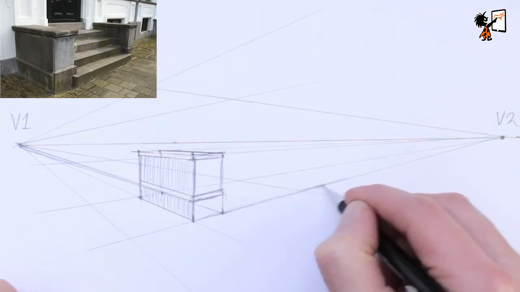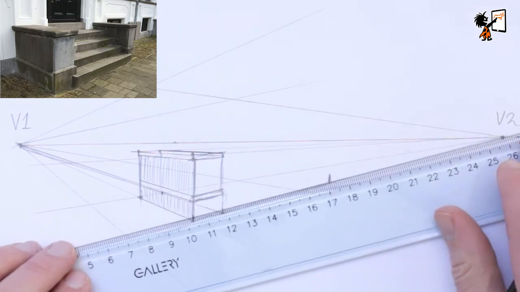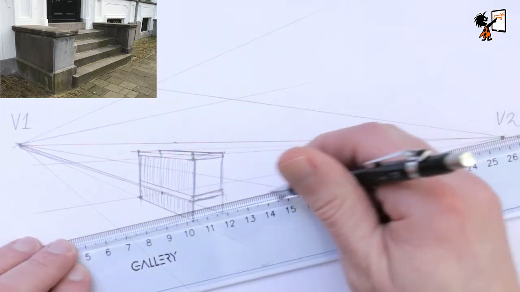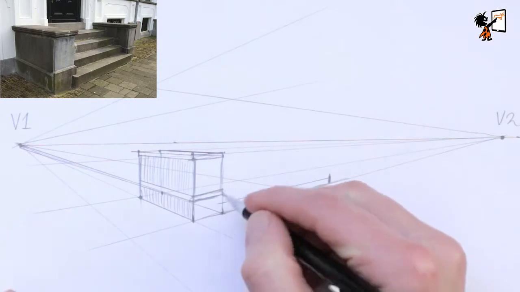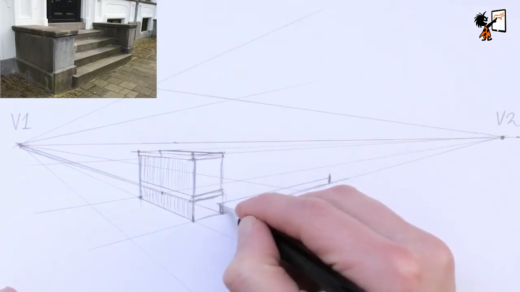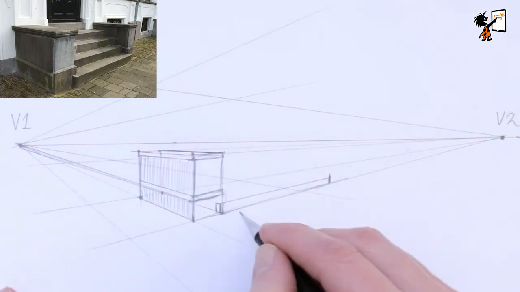We're now going to draw the first stair step. I will first determine the height of the step. The front of the steps falls in front of the wall. So draw in the front step in front of the wall. I draw in a tiny left side of the step by aligning it to the left vanishing point.